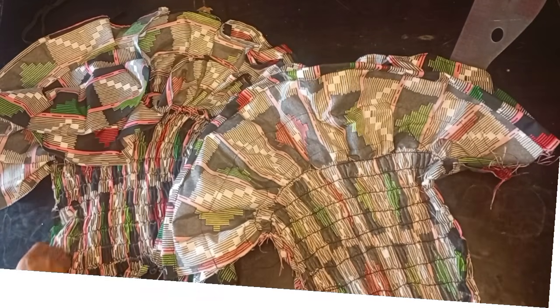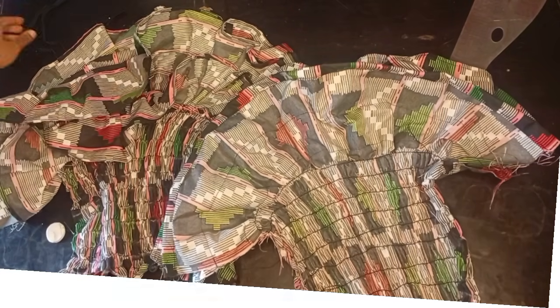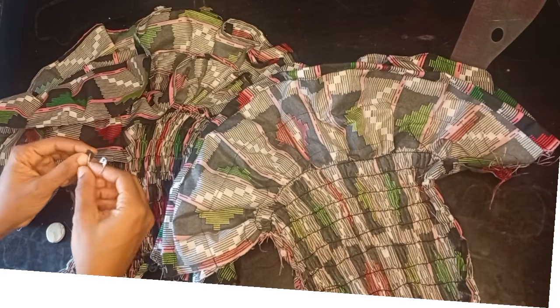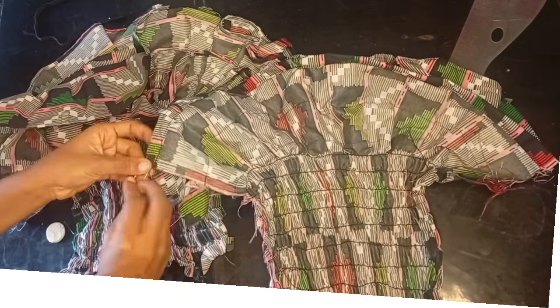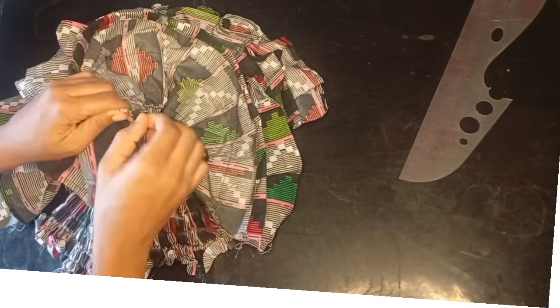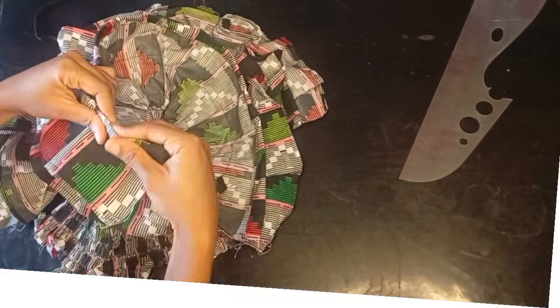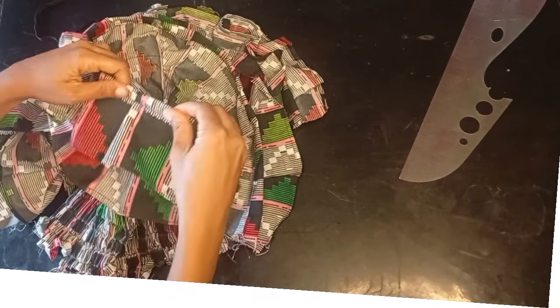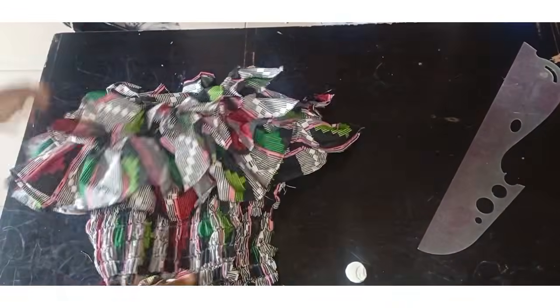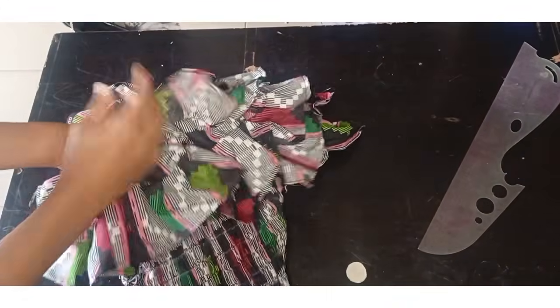Now at the upper part, you notice that it is very wide. That is where your elastic comes in, and that is why we made that elastic casing. So go ahead to measure around your body, something that will give you a tight fitting and will relax very well. Now pass your elastic through it. I'll go ahead to pass for both the front and the back of the dress, then we'll go ahead to join. After you're done stitching, this is what you're going to have.